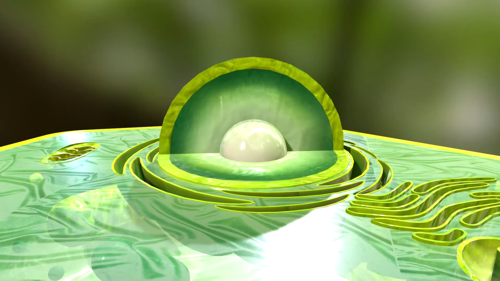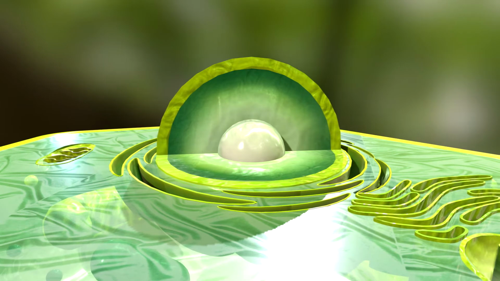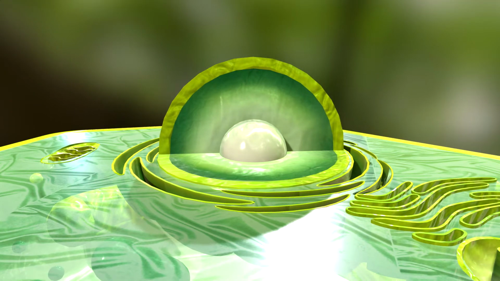The function of the nucleus is to maintain the integrity of these genes and to control the activities of the cell by regulating gene expression. The nucleus is, therefore, the control center of the cell.